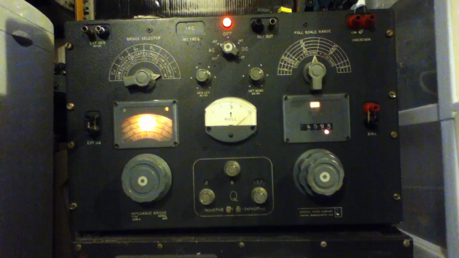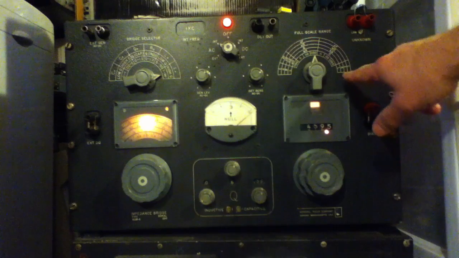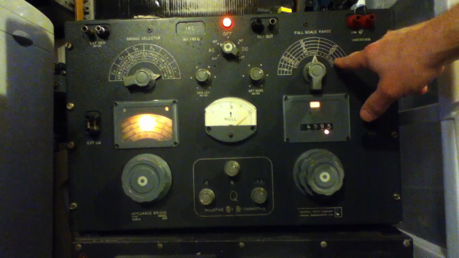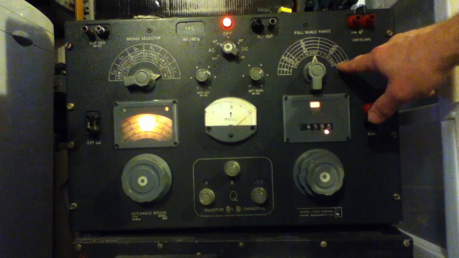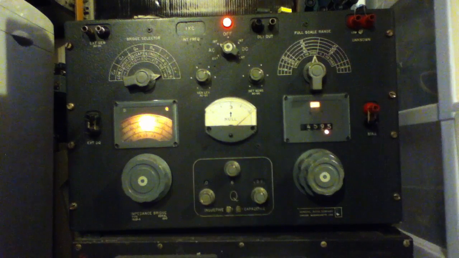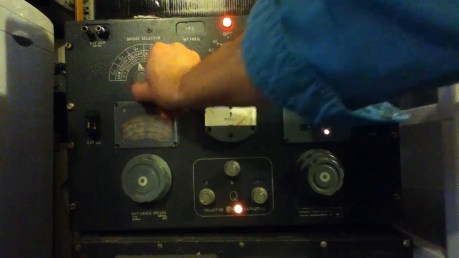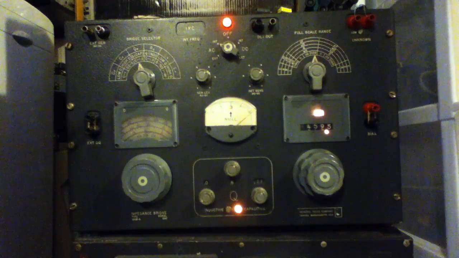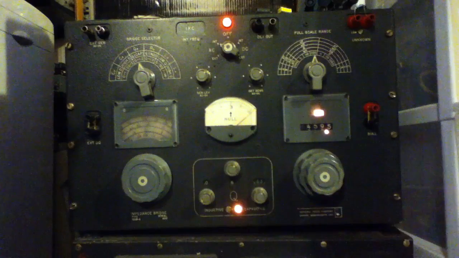Okay, now I've got a 22 meg ohm resistor in there. Now looking at the ranges for resistance, I see the maximum resistor it can read is 1100K, 1.1 meg. So it looks like we'll have to switch to the conductance mode for that. And you can see our capacitance Q light has come on.